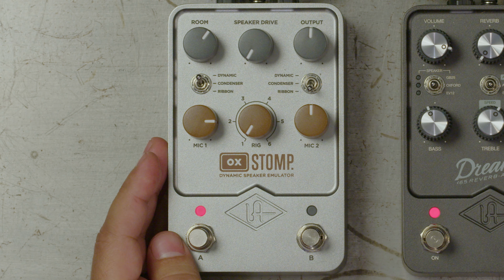Now, the effect can be more obvious or subtle depending on which speaker cabinet you choose and how you play into it. Let's go ahead and hear an example of how it sounds on this particular rig preset.